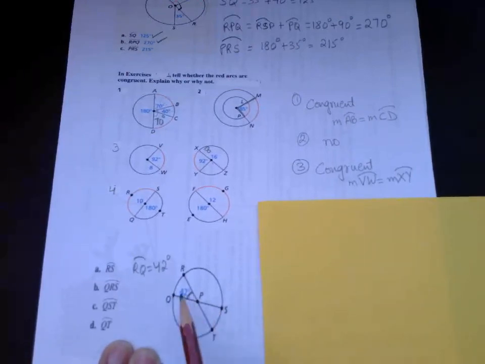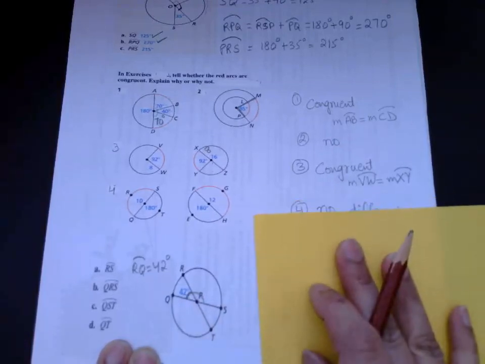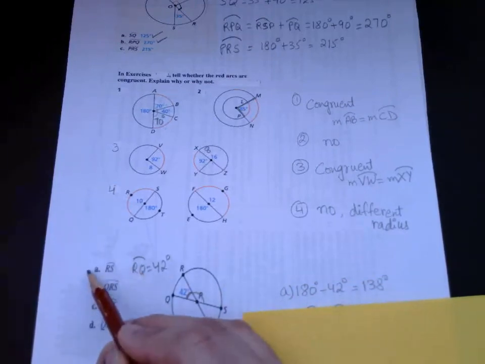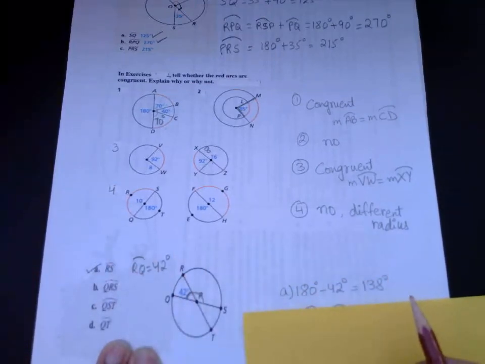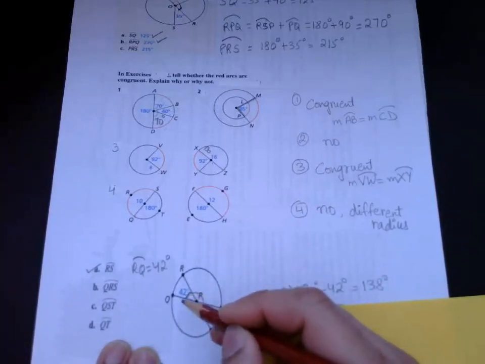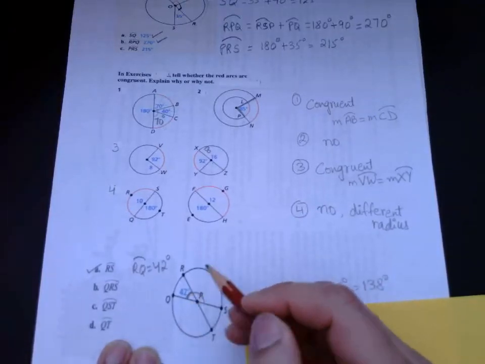Because it is the diameter, the sum total has to be 180. If it has to be 180 and one part is given to you as 42, what should be the remaining? That will be 180 minus 42, which will give you 138 degrees. RS is 138 degrees.